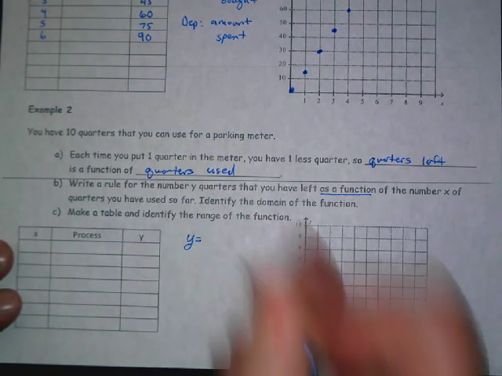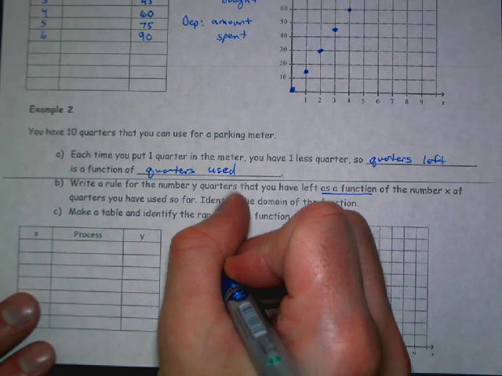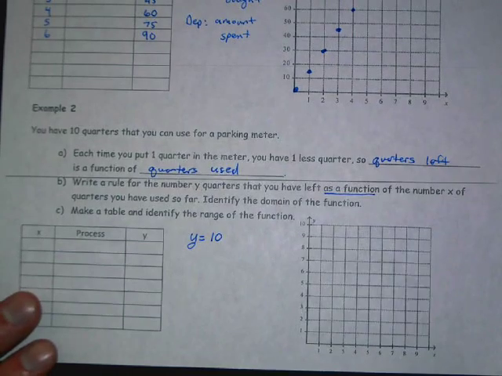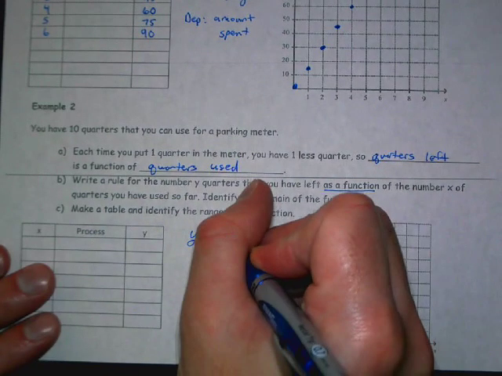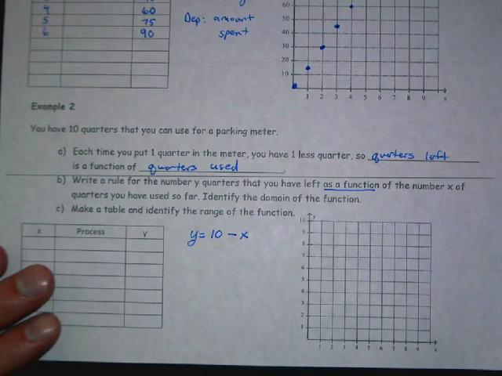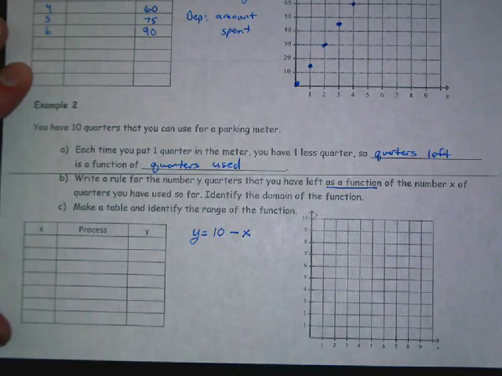Okay, so if we want to write a function rule now, once again, start with y equals. They give us a starting value here. What are we starting with? 10. So we're starting with 10 quarters. And it says each time we use 1 quarter, we have 1 less quarter. So what operation does it sound like when you're using a quarter or taking away a quarter? Subtraction. So we're going to subtract x, which is the number of quarters we have used. So our function rule is y equals 10 minus x. Starting with 10, taking away 1 each time we use 1.